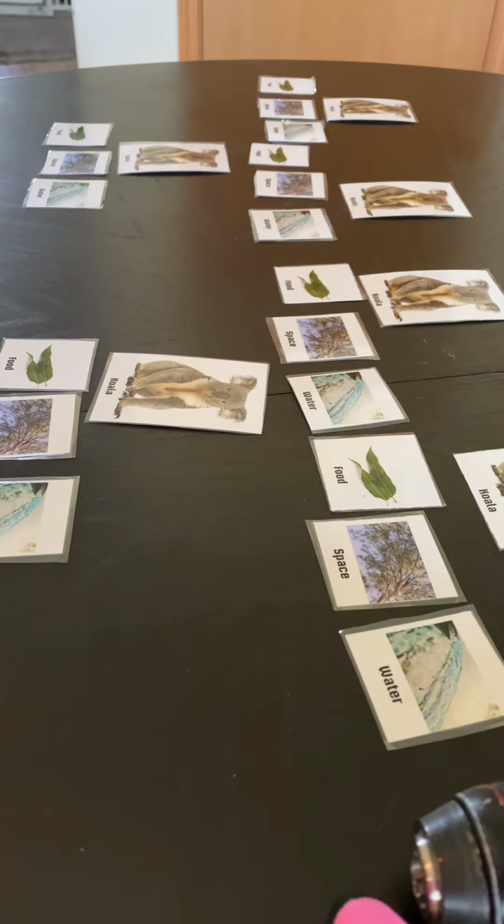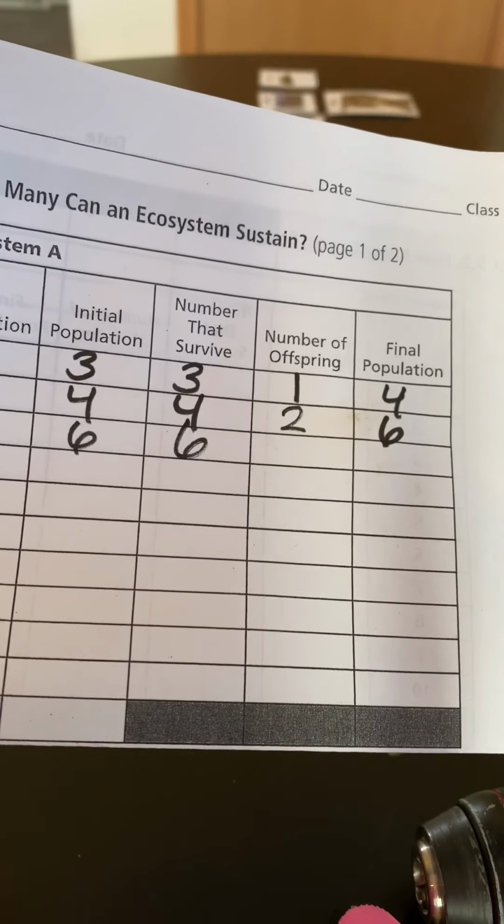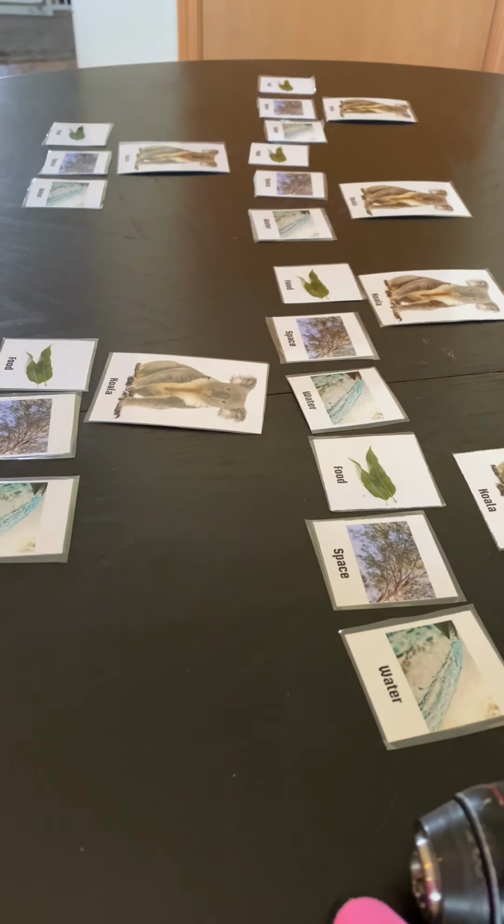And so this is fun because this environment is thriving. How many do I have surviving? I started with 6, and all 6 of them are still able to survive in that environment.